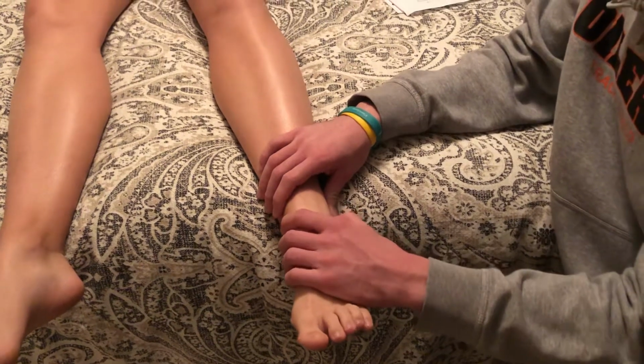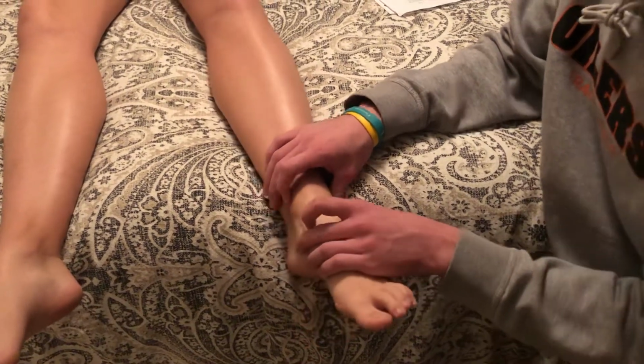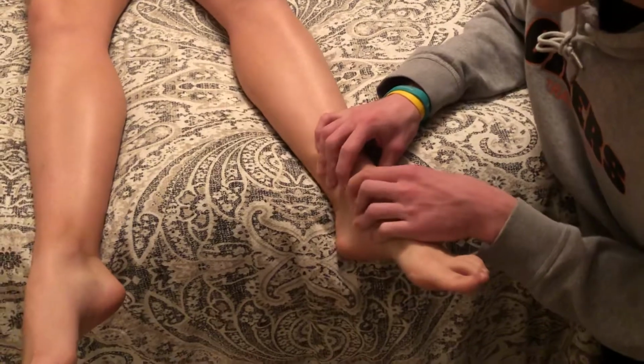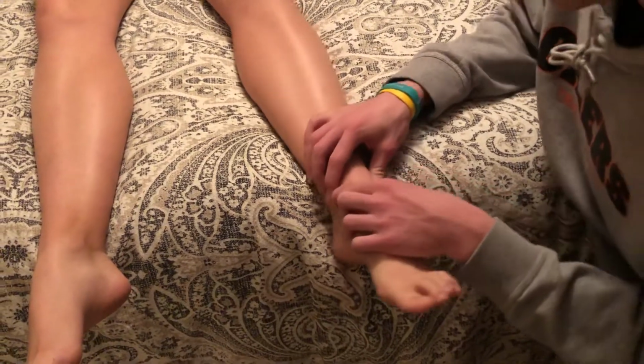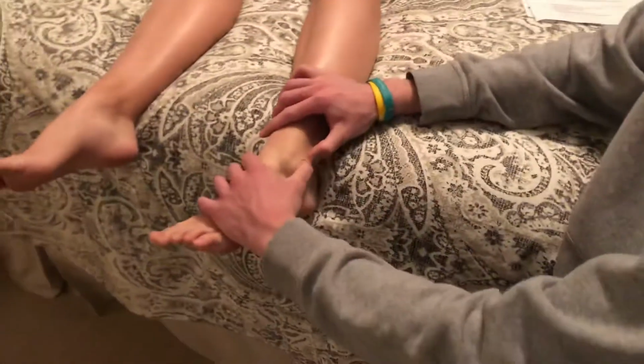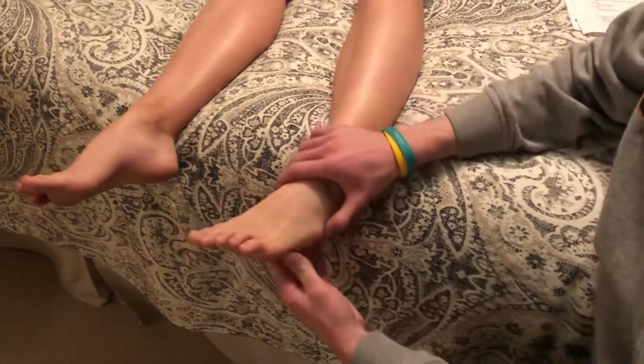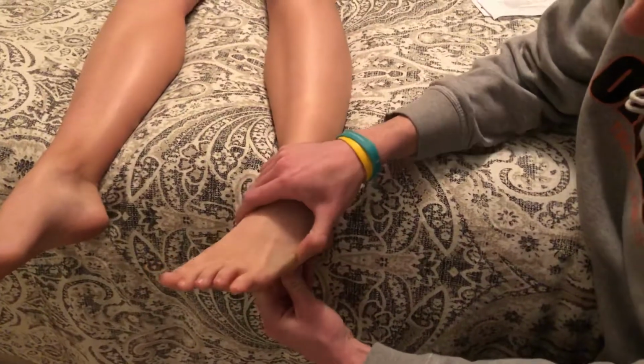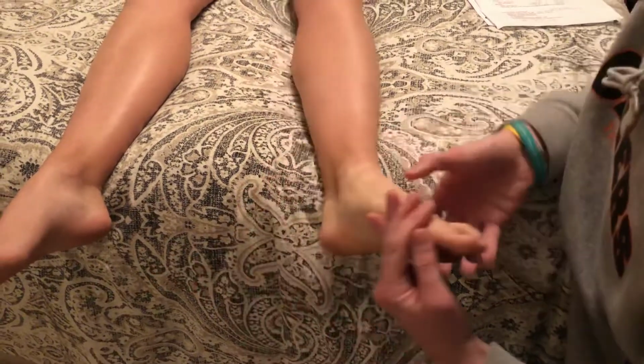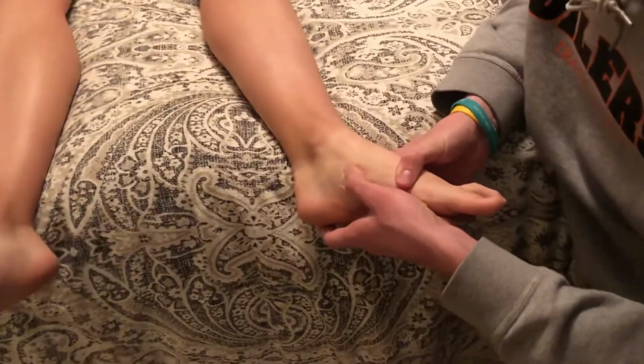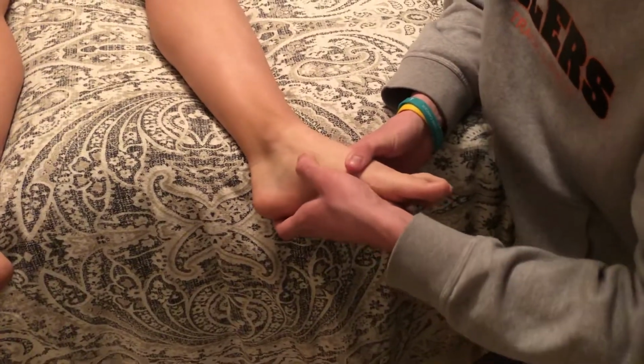All right, this is the MS2 ankle palpation video. So initially we have the medial malleolus on the inside. On the outside we have the lateral malleolus. We follow down, we have our fifth metatarsal on the lateral side. On the inside we have our most prominent bone, which is the navicular.